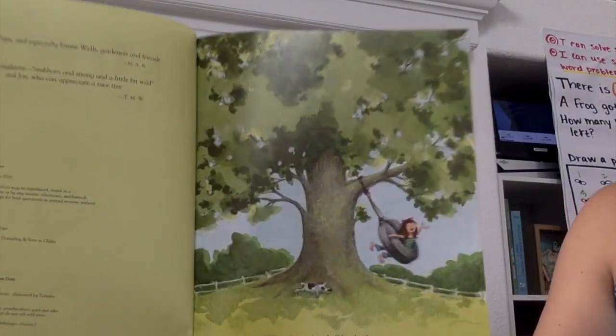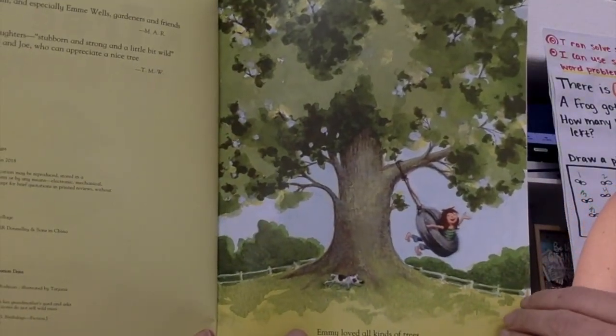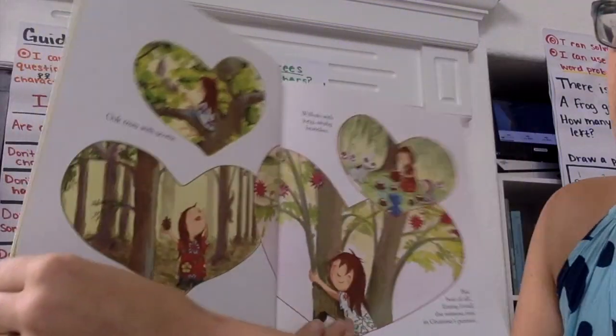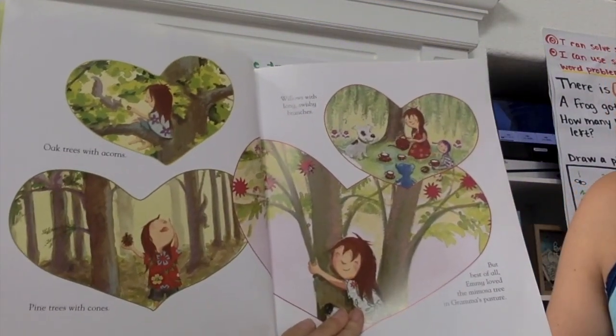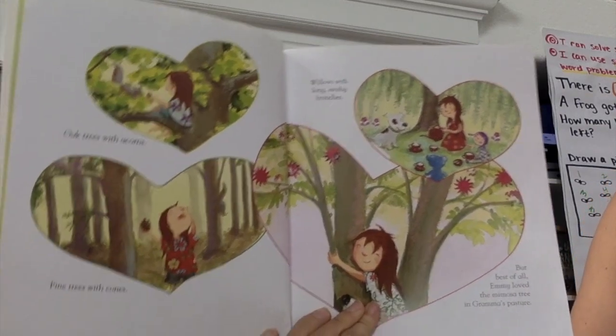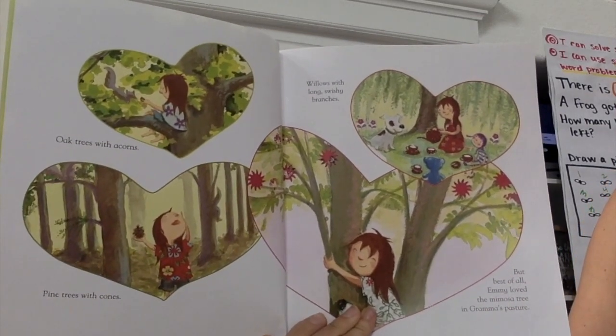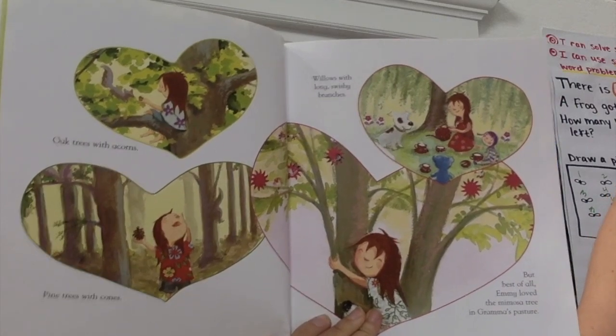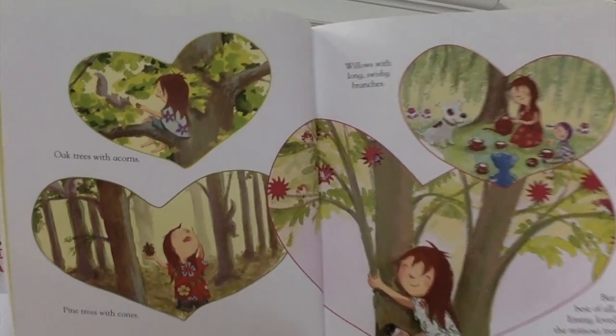Emmy loved all kinds of trees. Oak trees with acorns, pine trees with cones, willows with long swishy branches. But best of all, Emmy loved the mimosa tree and her grandma's pasture.